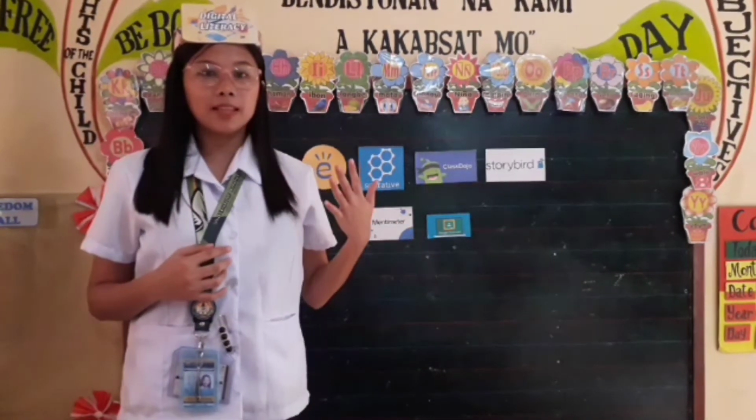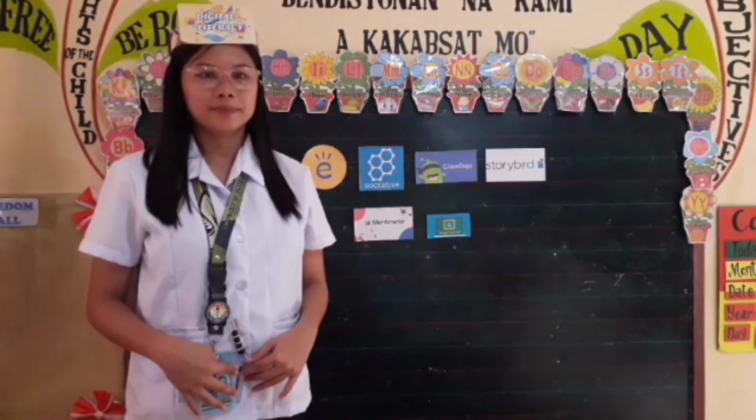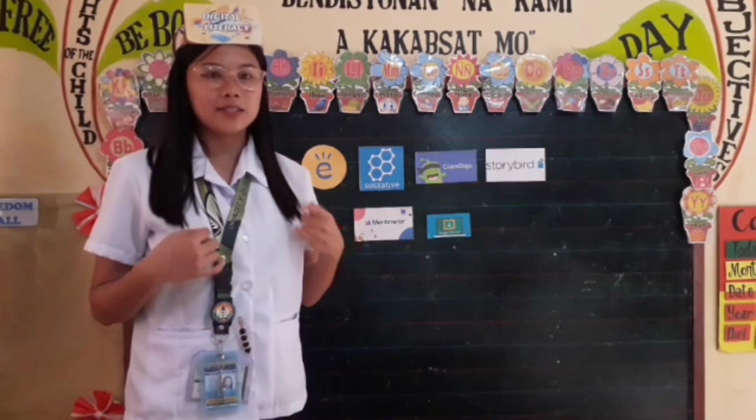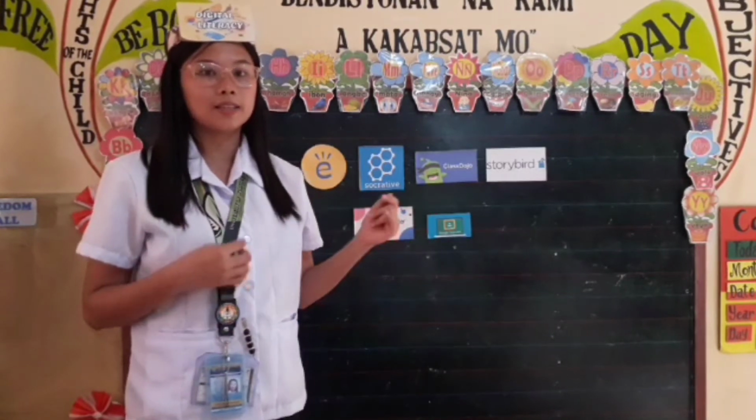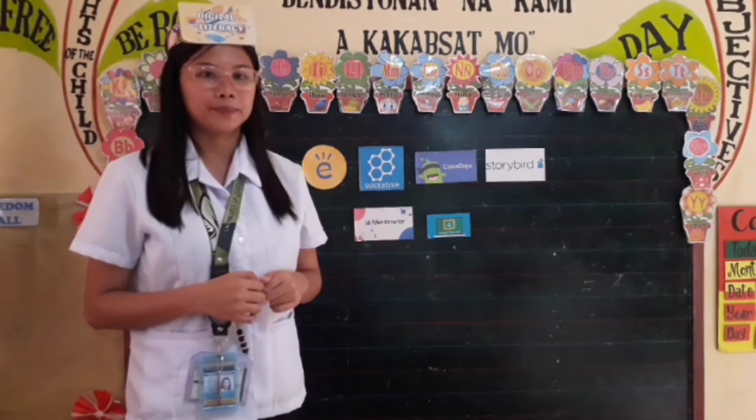There are digital assessment tools. First, Edmodo. Edmodo is an educational tool that connects teachers and students, and it is assimilated into a social network. Second is Socrative. Socrative is a system that allows teachers to create exercises or educational games which students can solve using mobile devices, whether smartphones, laptops, or tablets.